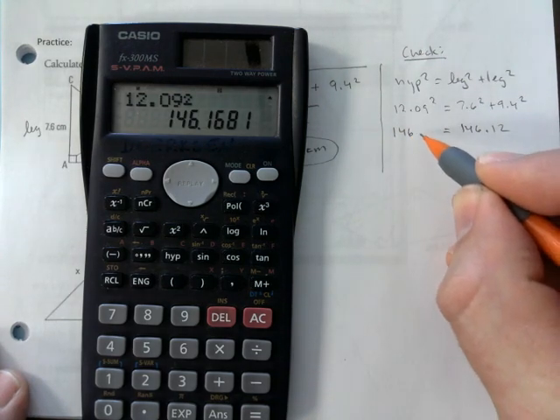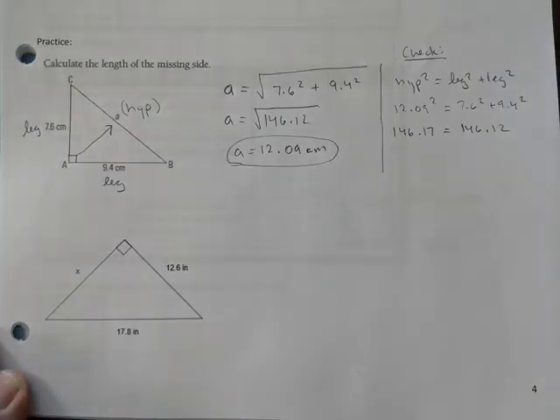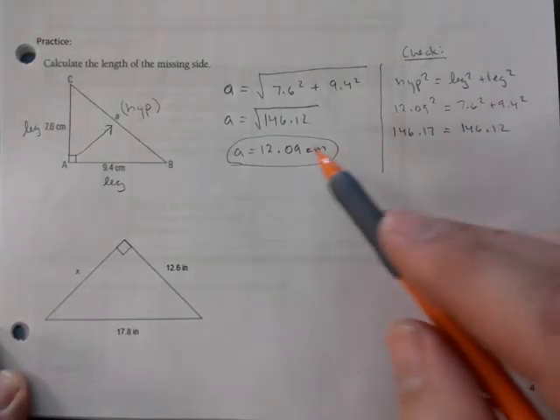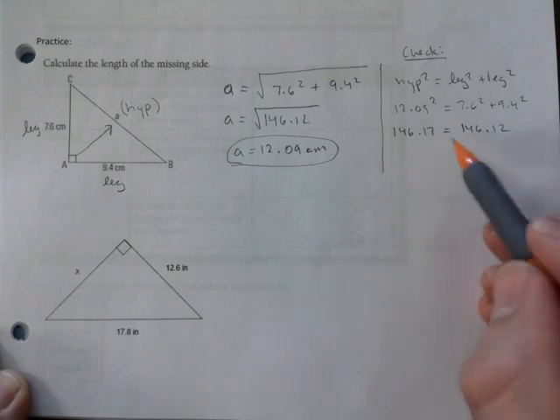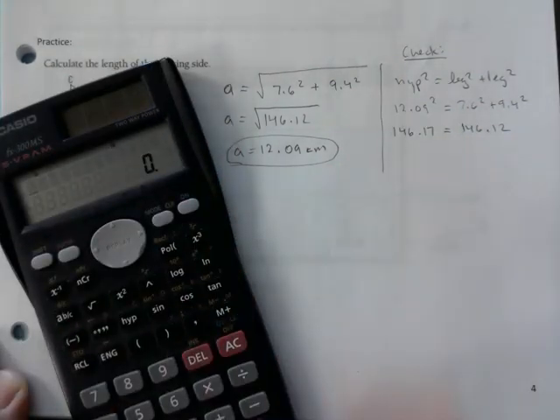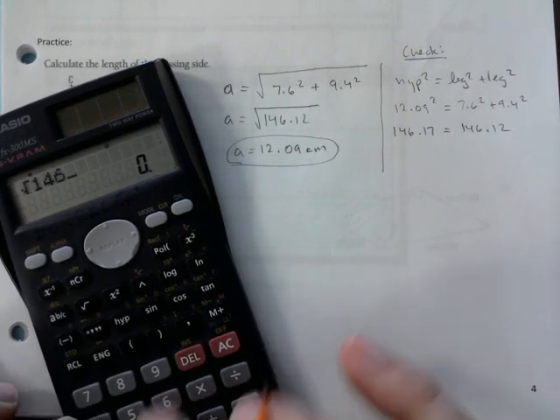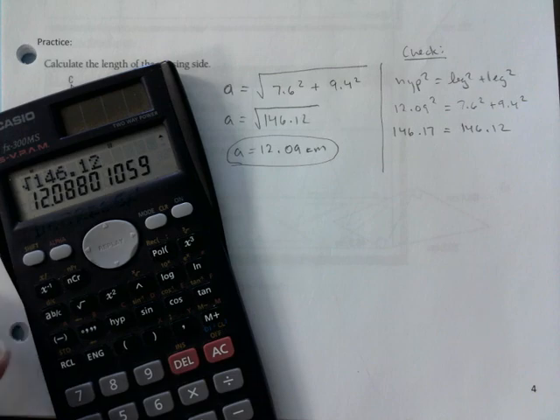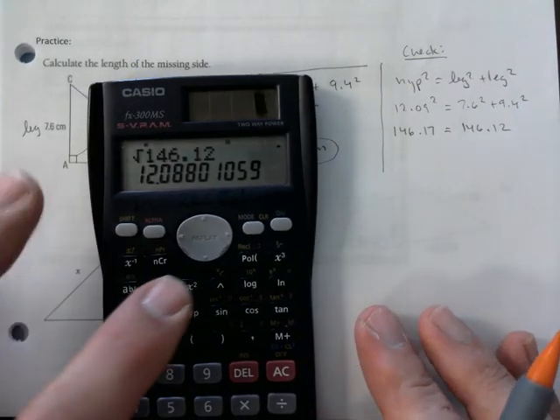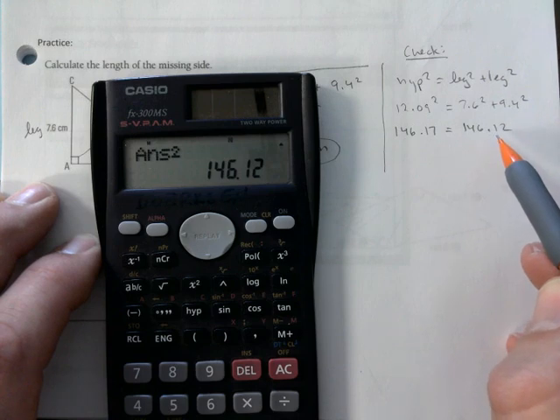146.17. Close enough. It should be exactly the same. Like if we use all the decimals, it should be exactly the same. Did I make a mistake? I feel like I could have, but let's say I used all decimals and squared it, right? It would be exactly the same as this.